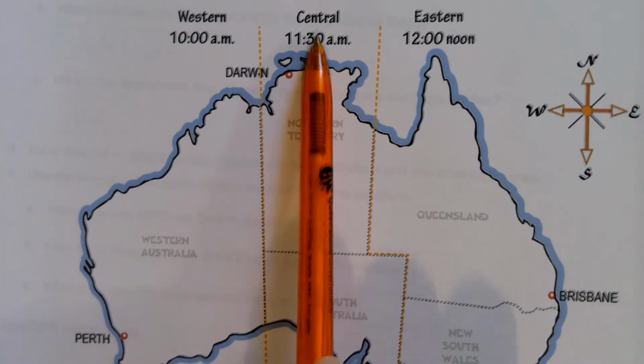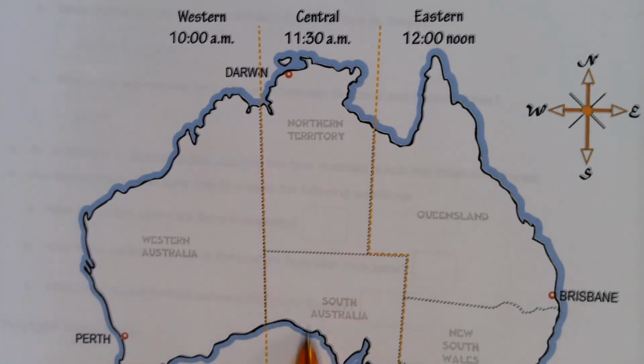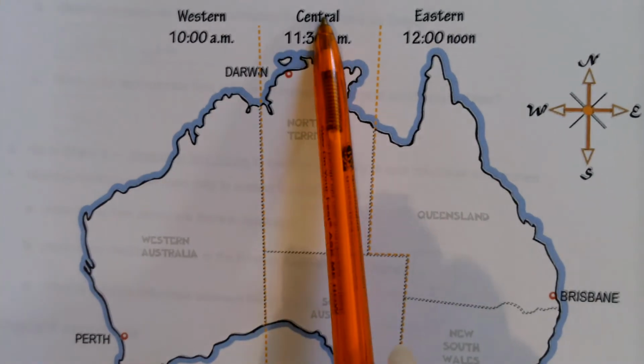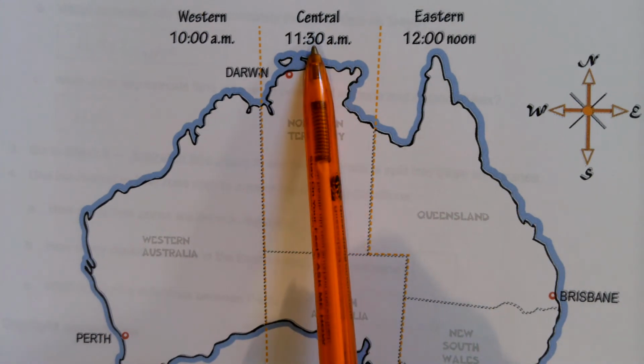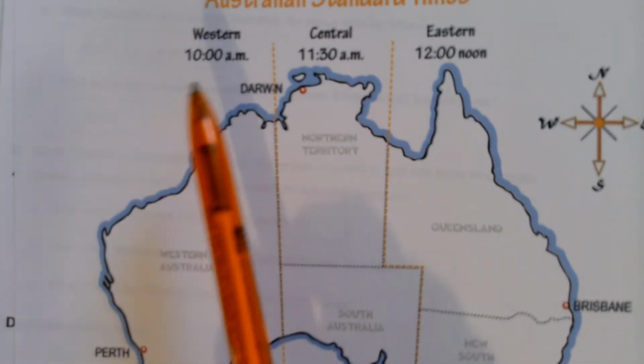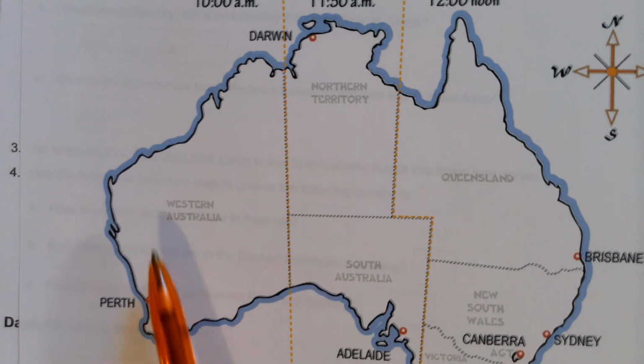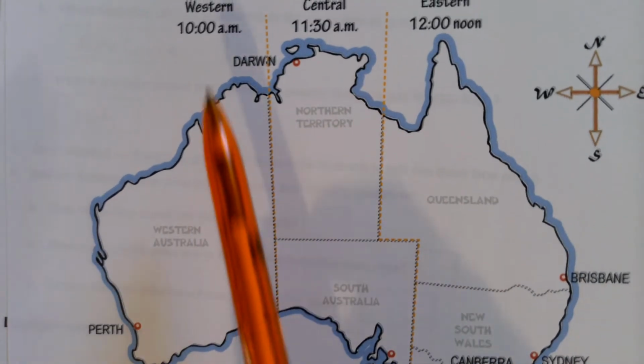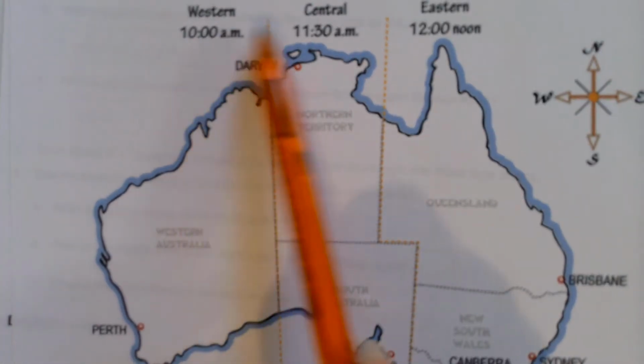We have a Central Standard Time, and that's the Northern Territory and South Australia. You can see it's only half an hour behind us. And in the Western Standard Time Zone is Western Australia, mostly Perth, and you'll see there's a 2-hour time gap.